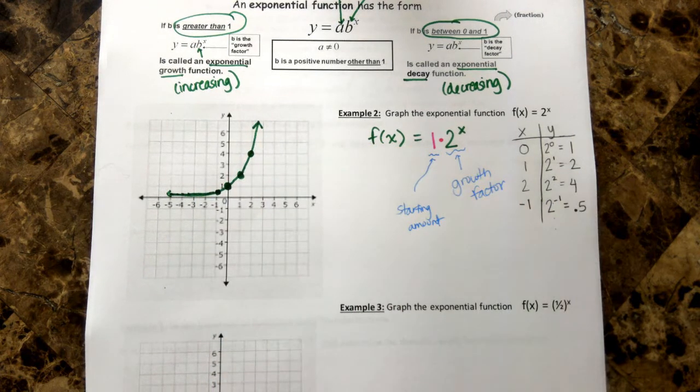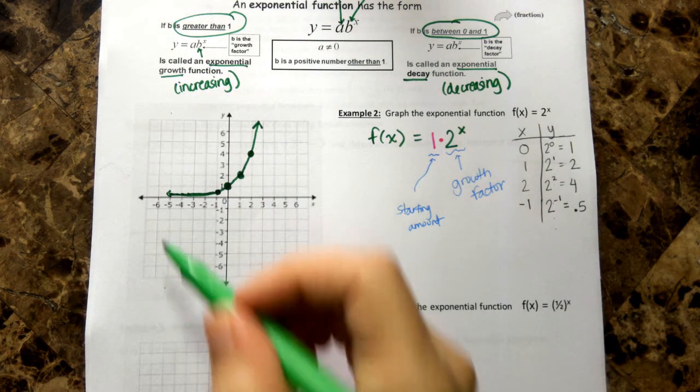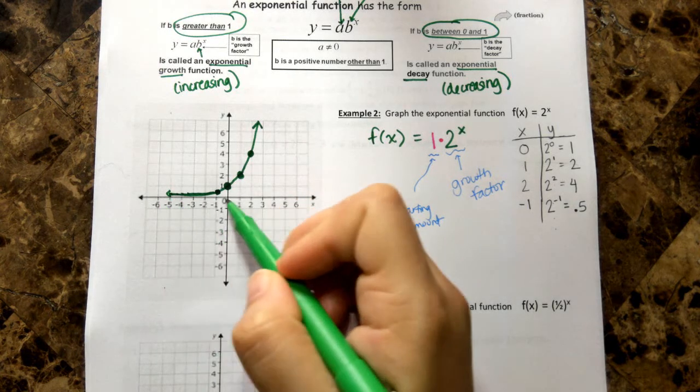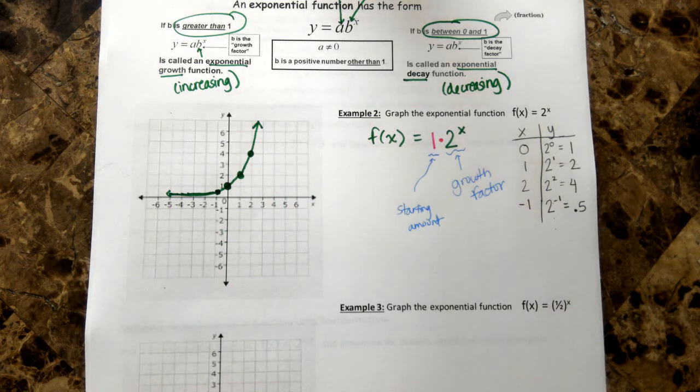And there's our graph. It looks like a flat line, and then it kind of just curves up. And that's generally the shape of most exponential functions, or growth functions. They have a flat line, and they curve up in some way, because it's increasing over time. Okay.